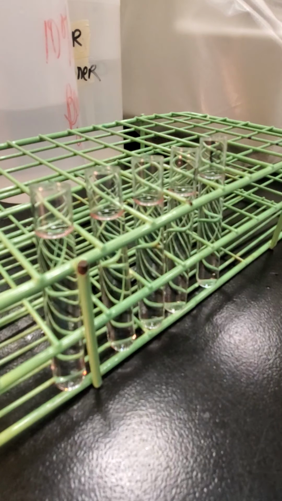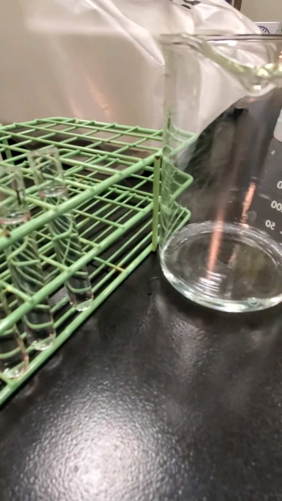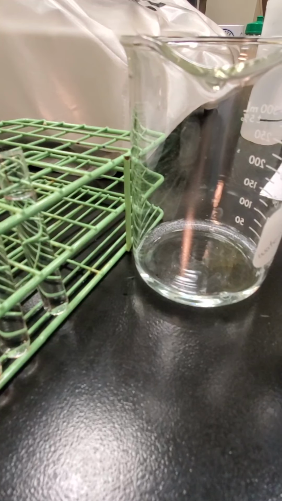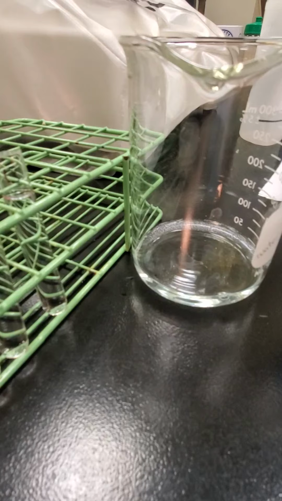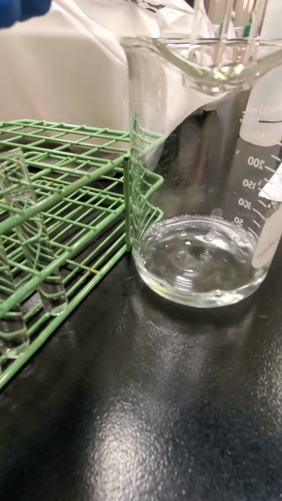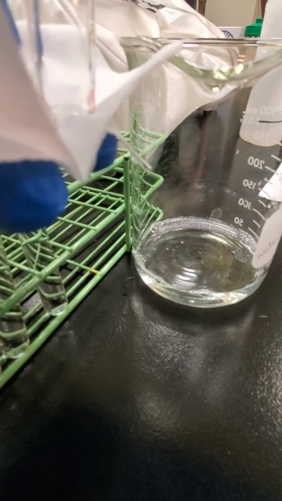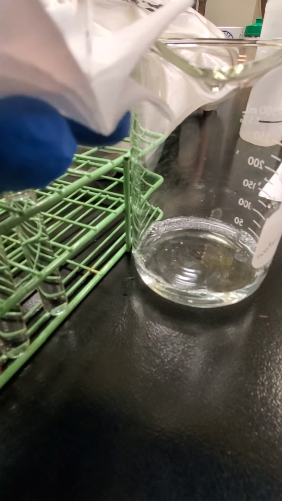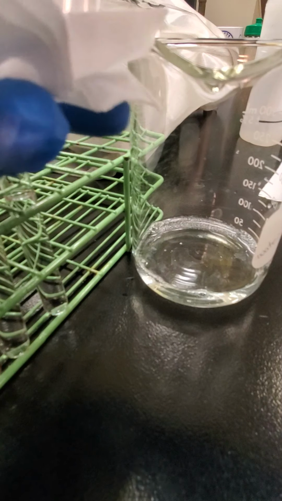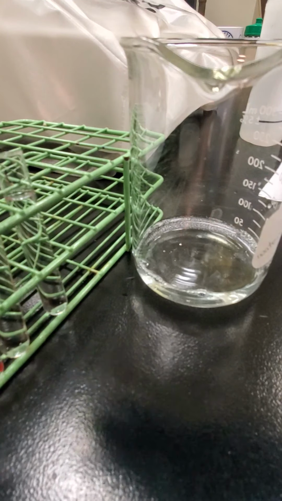Okay, so I just pulled my tubes out from their 4th wash. I wanted to show you guys this. I'm going to dump them, keep them inverted, and then tap the tubes to get that extra saline out of there. That wasn't a very good demonstration. Let me try it again.